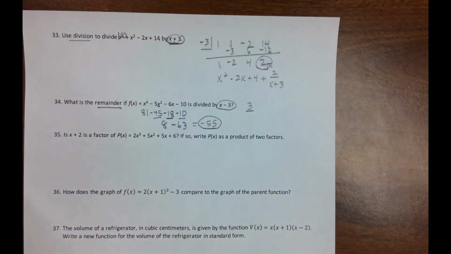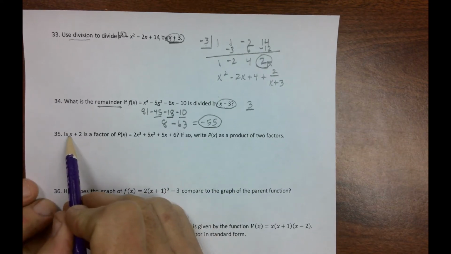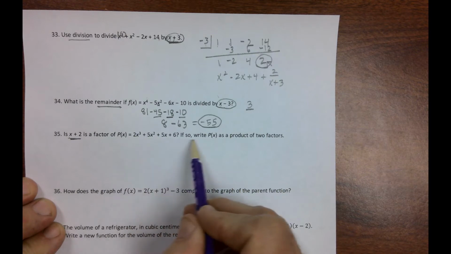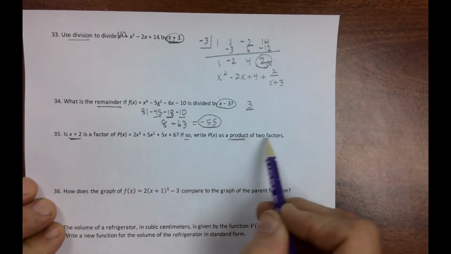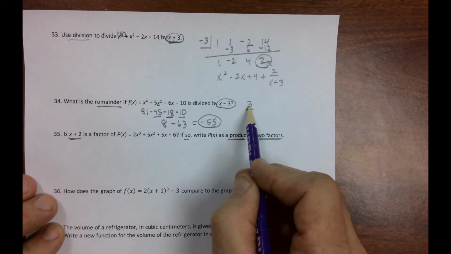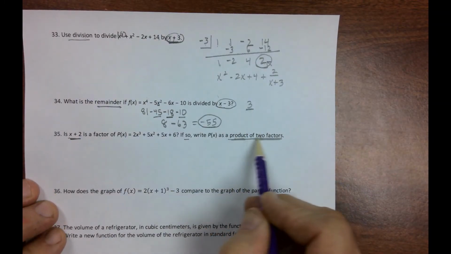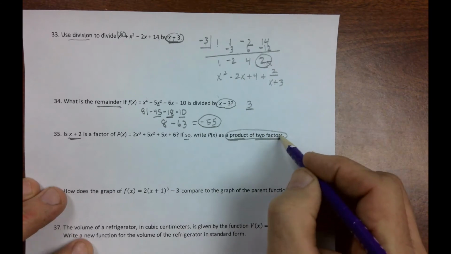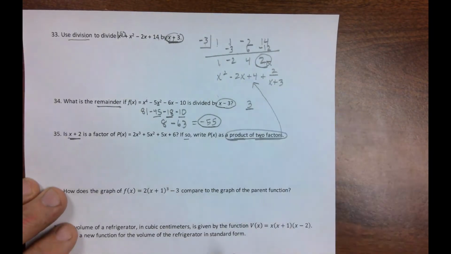Next problem is very similar. It says, is x plus 2 a factor of this? If it is, write it as a product of two factors. So we could use the shortcut, but if we have to write it as a product of two factors, we better go up here and use synthetic division.